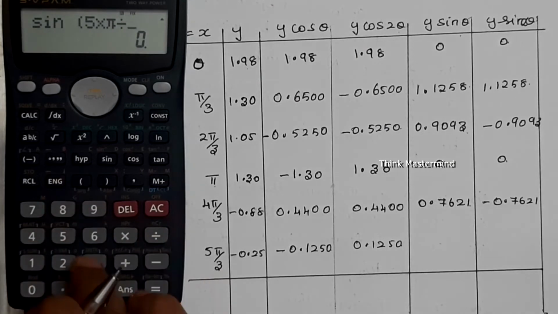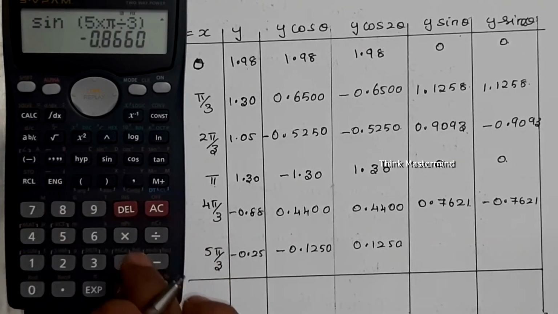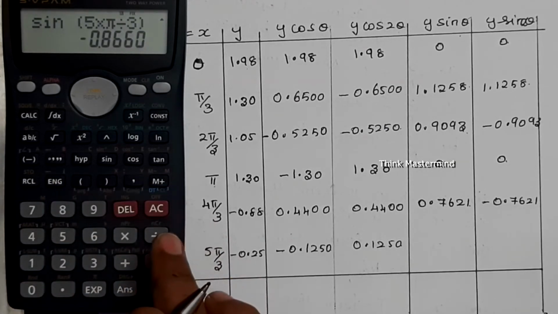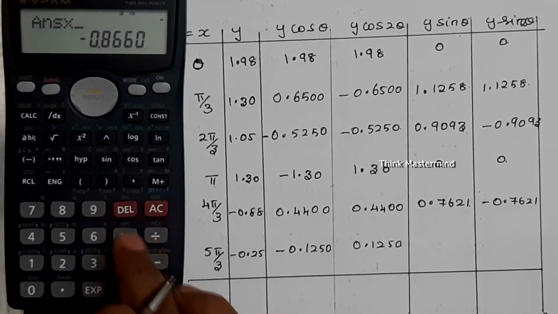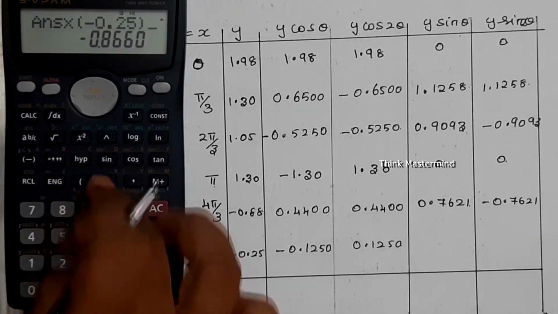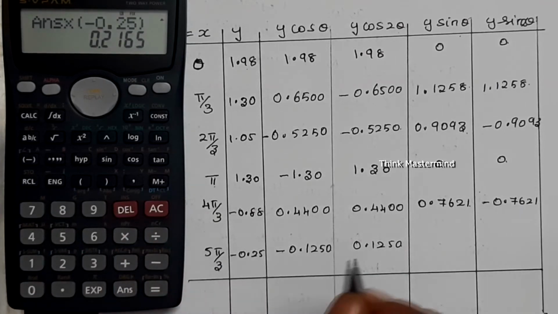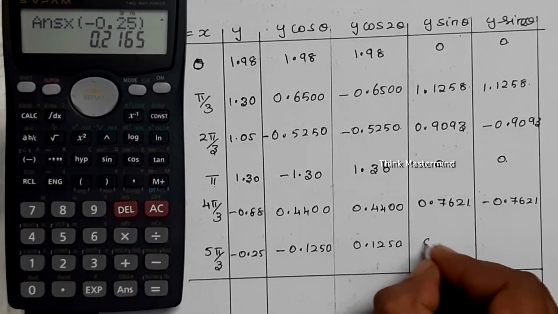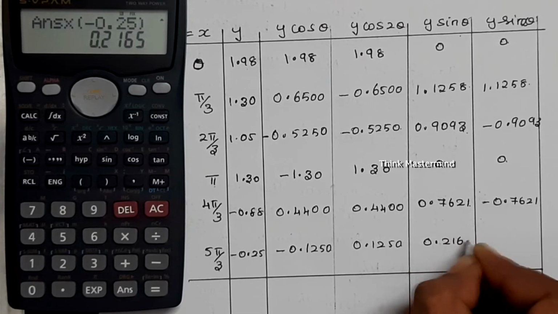divided by 3, that is equal to minus 0.8660 into corresponding y value minus 0.25, that is equal to 0.2165.